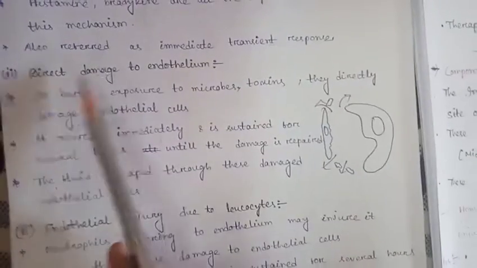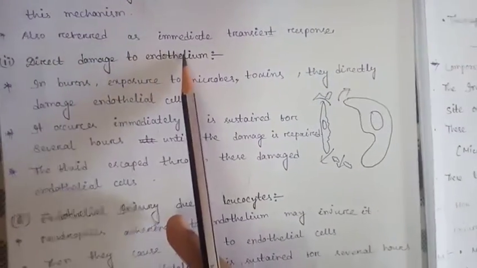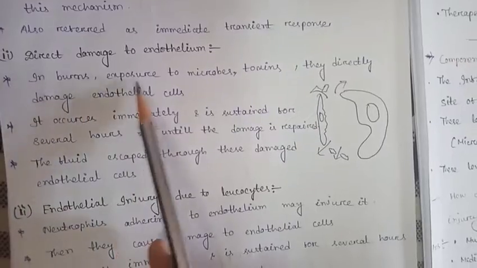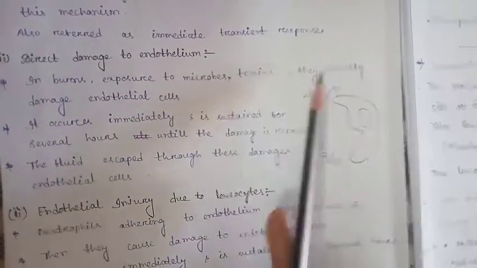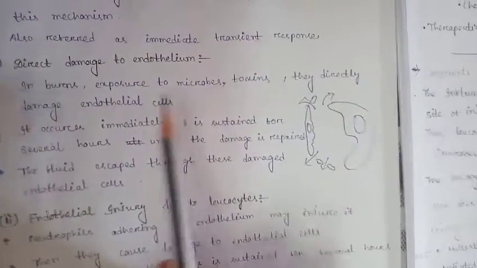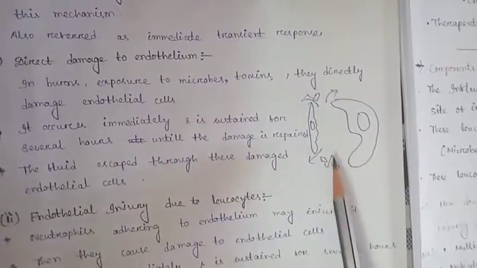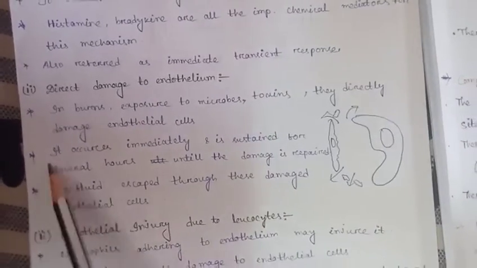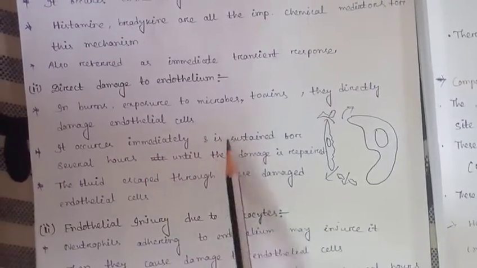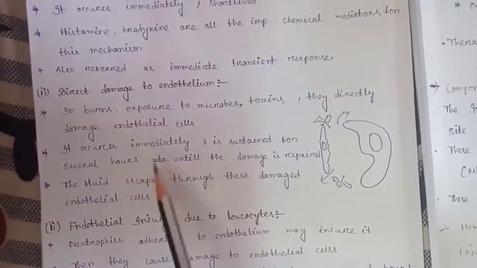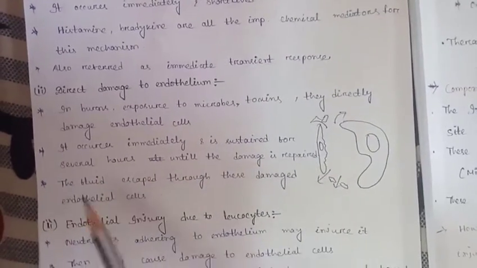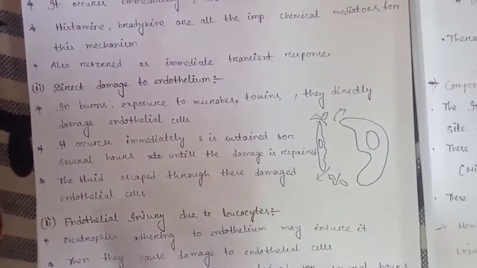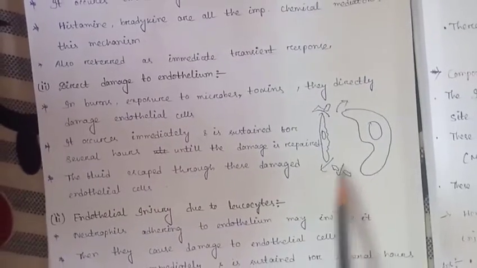The second is direct damage to the endothelium. In burns, and exposure to microbes and toxins, the endothelial cells are directly damaged. Here you can see that the endothelial cells become divided into small particles. It occurs immediately and is sustained for several hours until the damage is repaired. The fluid escapes through these damaged endothelial cells.